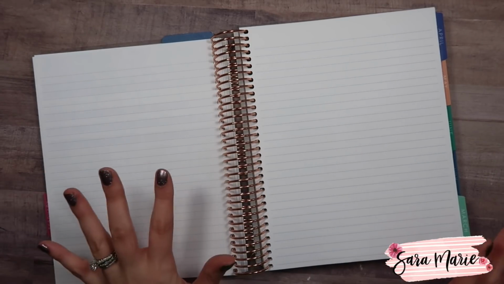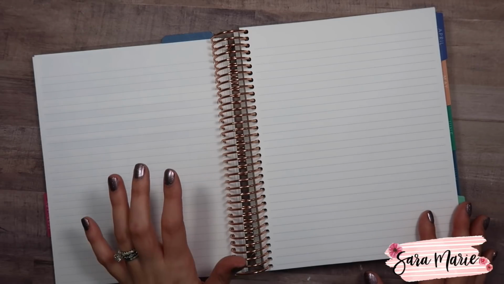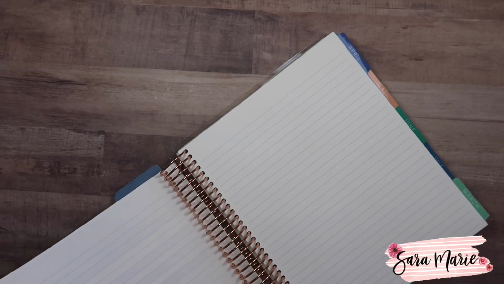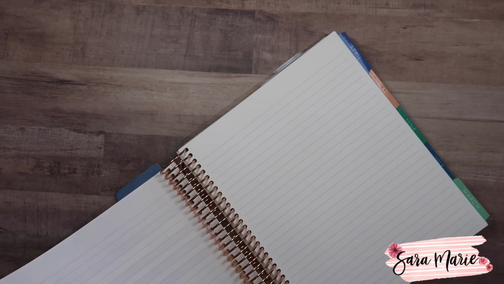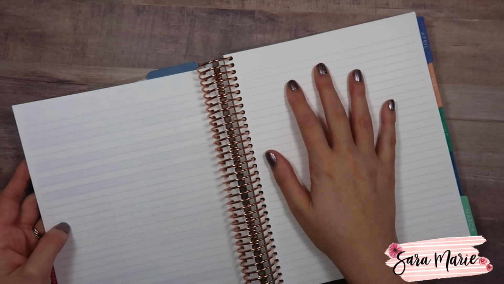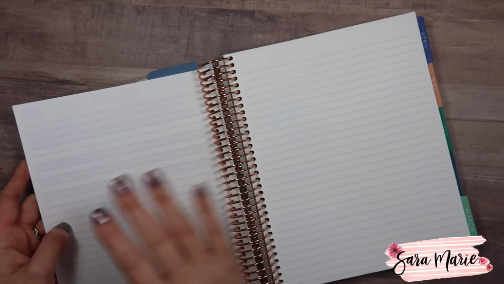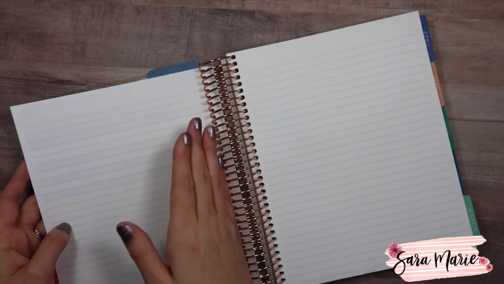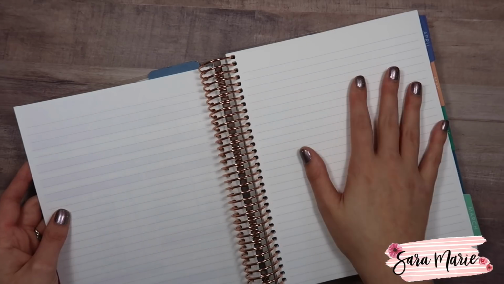Here I will have my sinking funds. So I believe what I do is I put my, let's see, where do I put my transaction log? Let me just look. I always have to refer back because I'm never sure. Okay, so I put my sinking funds here and then my transaction log here. I think I do that because at the end of the month when I have to fill in my ending, I don't want to be against the coil. So transaction log here, sinking funds here.